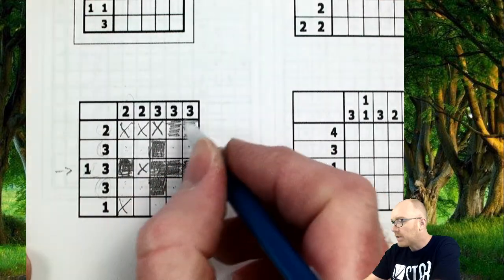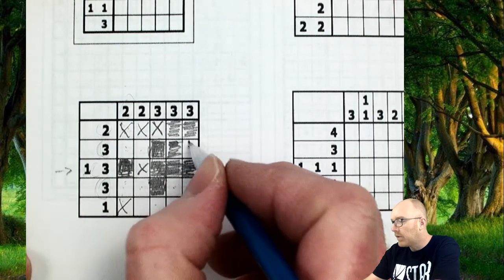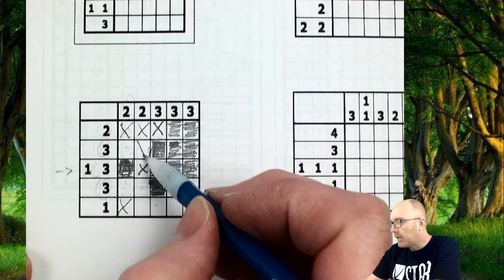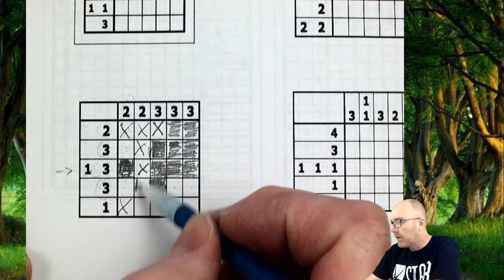which not only is extremely helpful for these 3s, because they all have to go together, but this 2 vertically cannot go here. So they have to go down here.